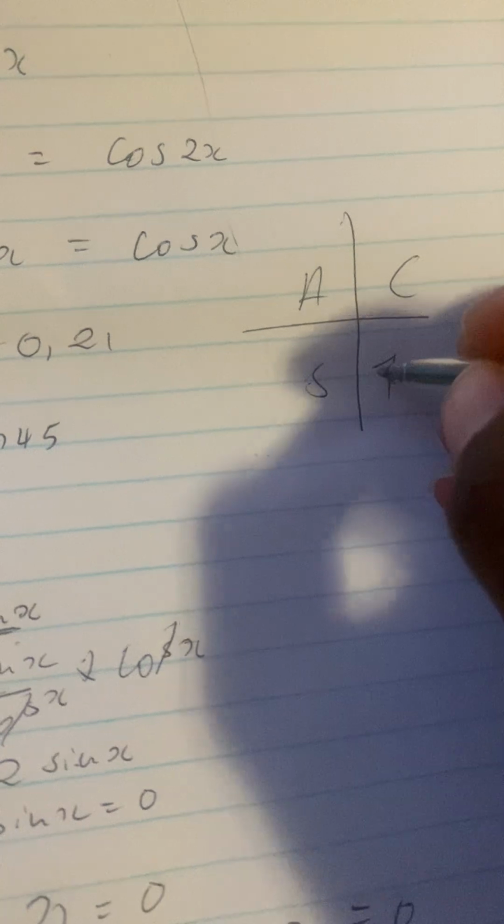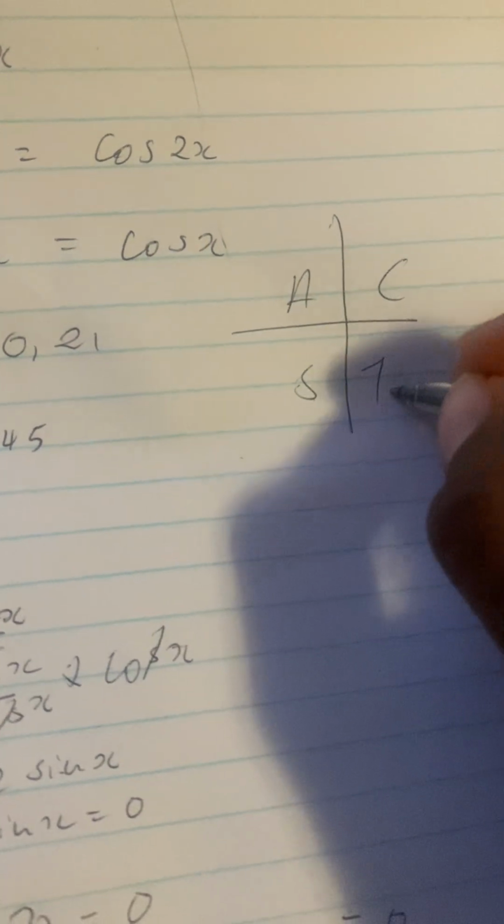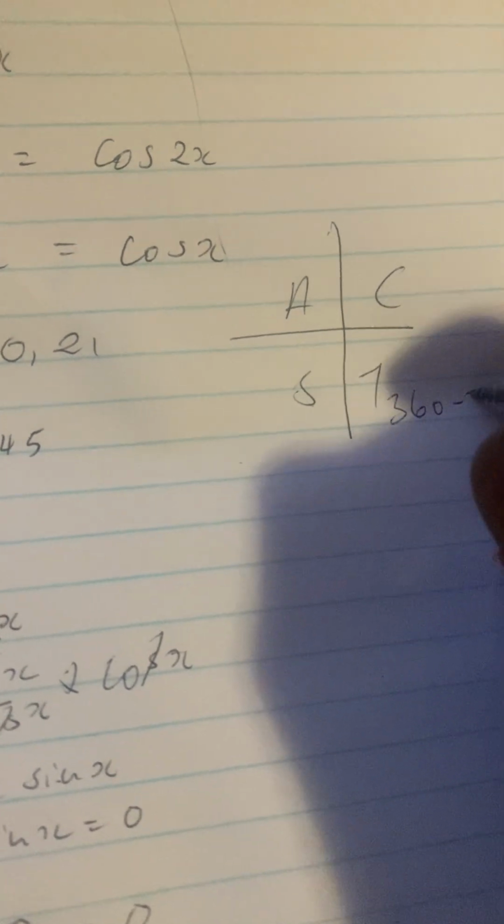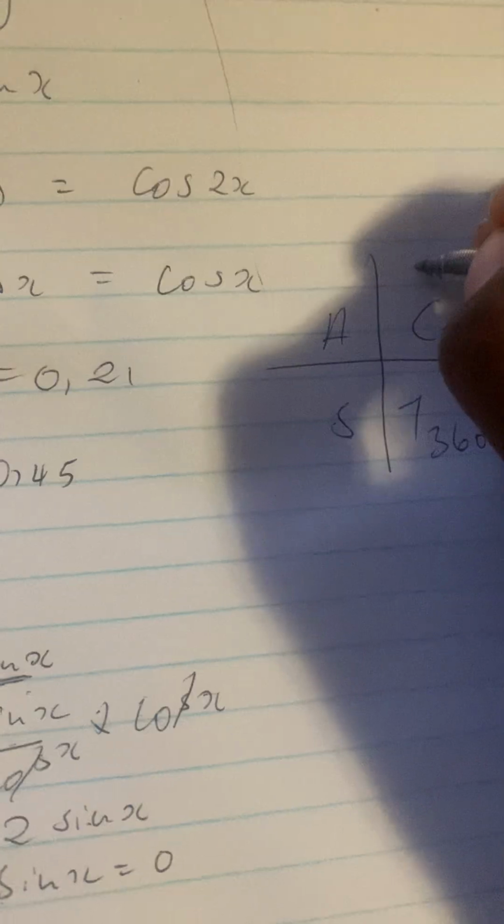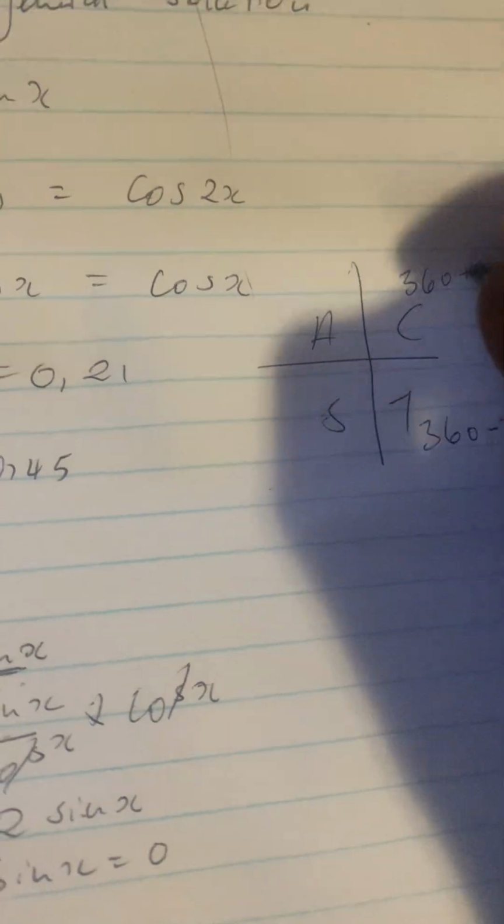So we go to a CAST diagram. Here we know we have 360 minus x, 360 plus x.